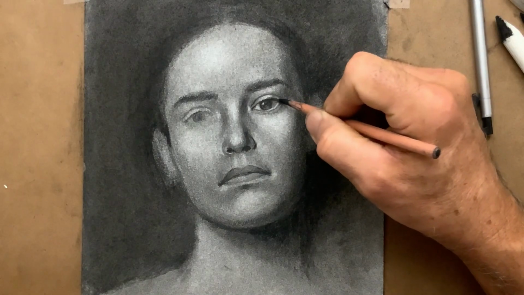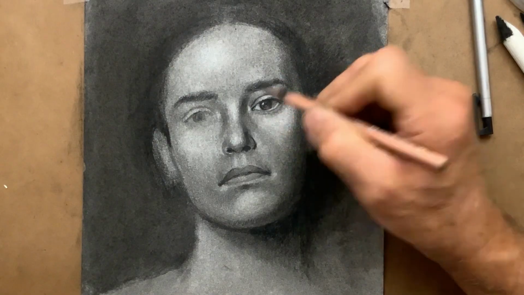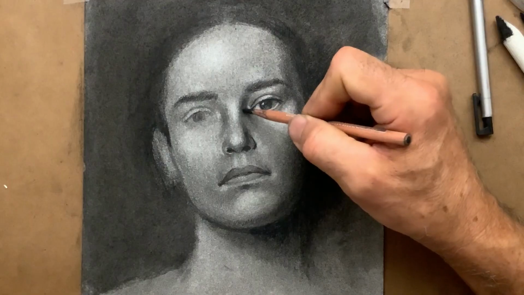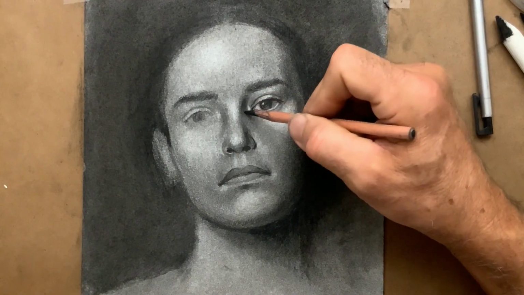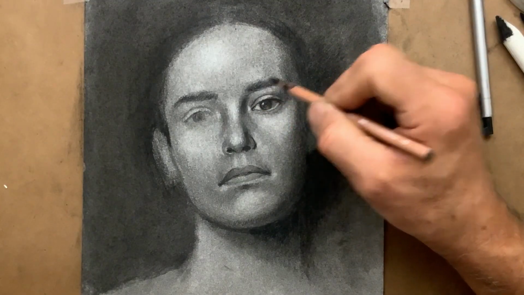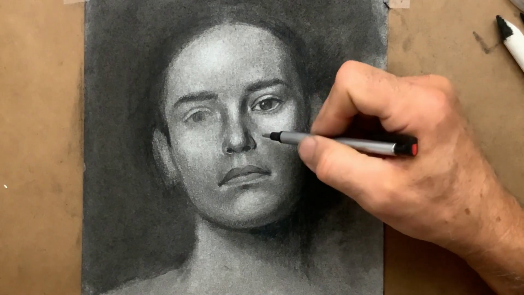We need to know drawing, we need to know soft tonal rendering like that, and then use them. I'm not saying one is better than the other. They do different things. The more techniques and approaches we know, the more complex and interesting our artwork will become.